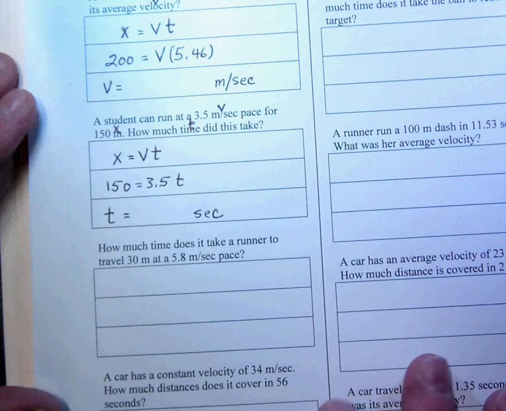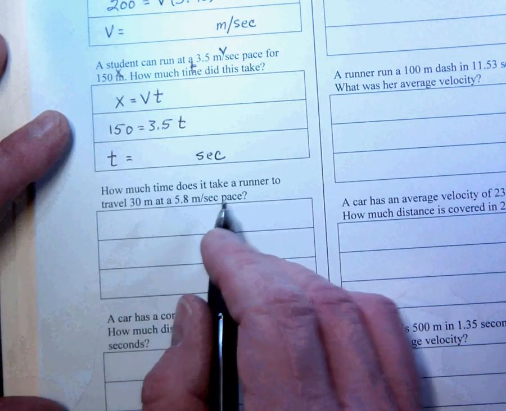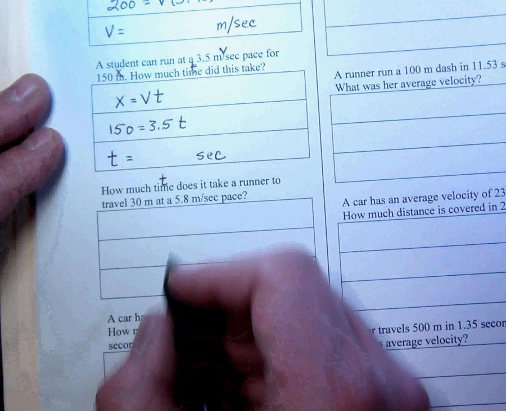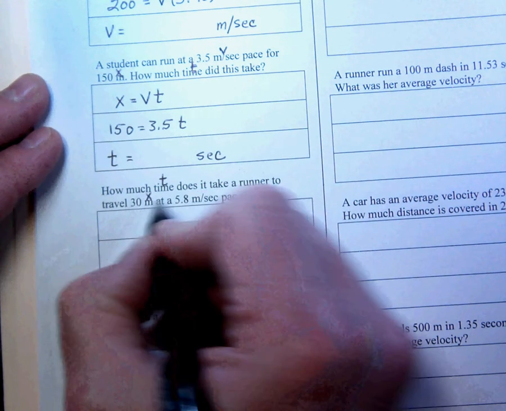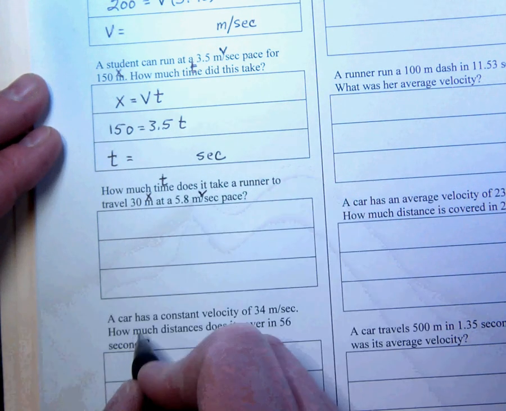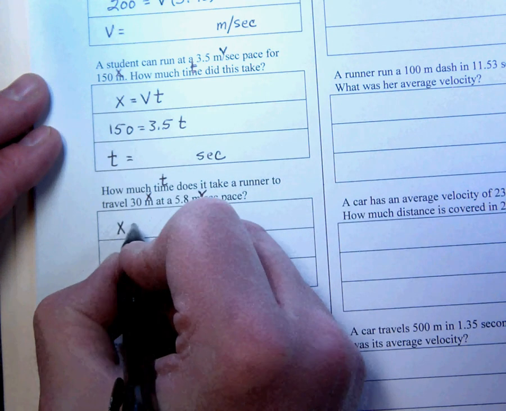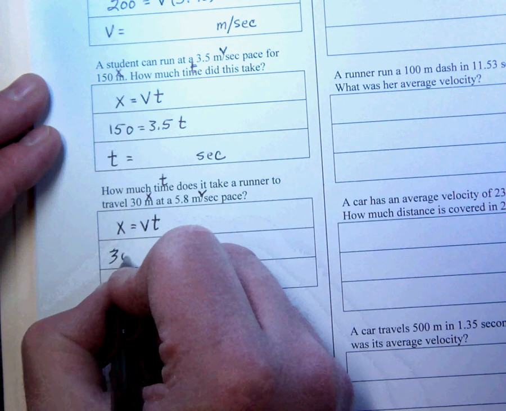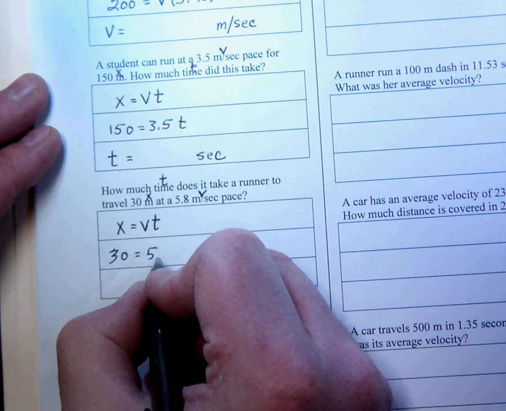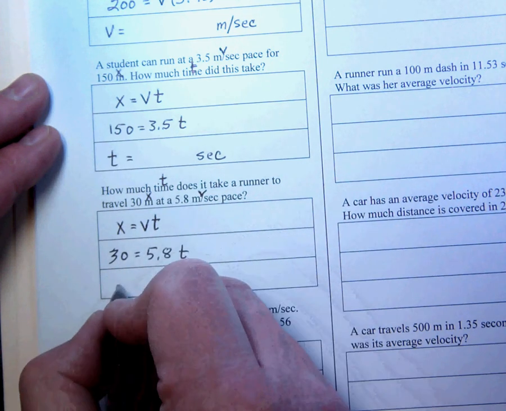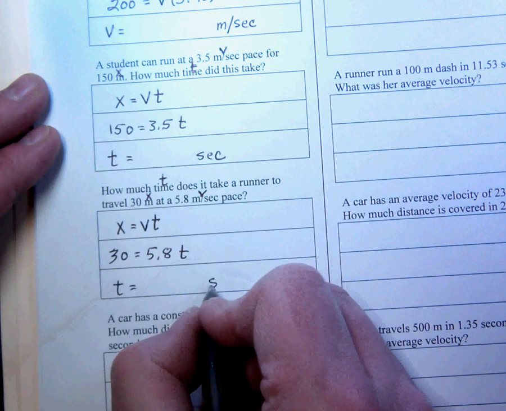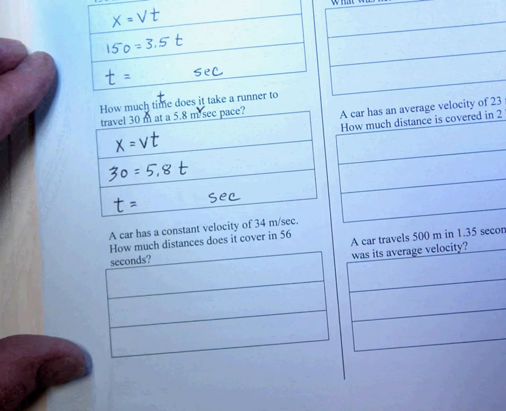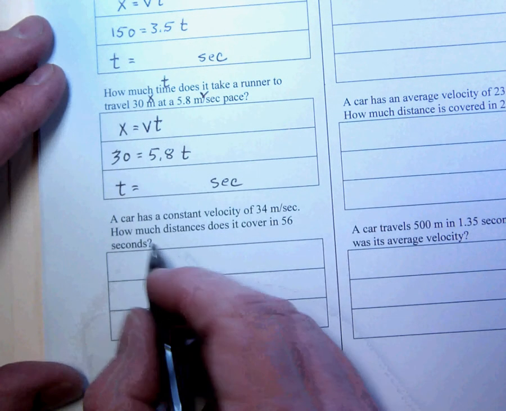Now another way we can write this problem, it says how much time. We can put what we're looking for at the beginning. There's our x for meters and our v for meters per second. So x equals vt. X is 30, v is 5.8, and t is our seconds. Let's look at another one.